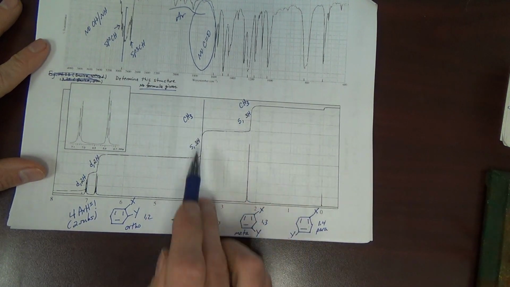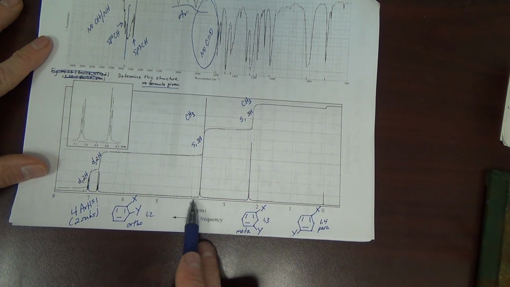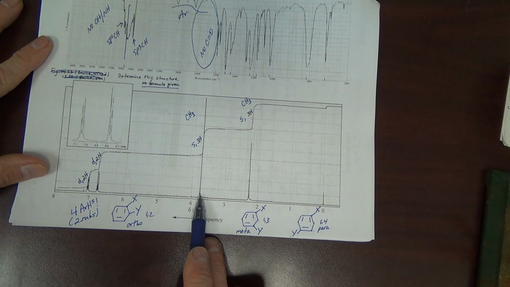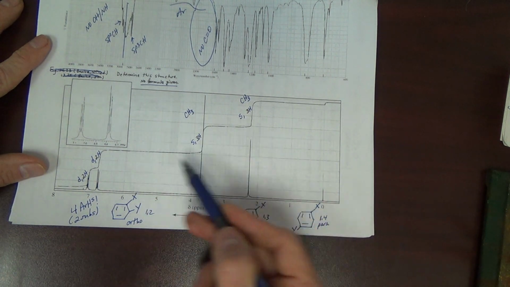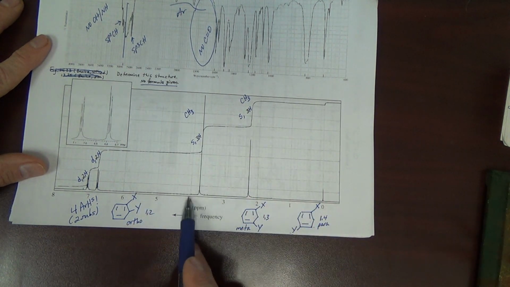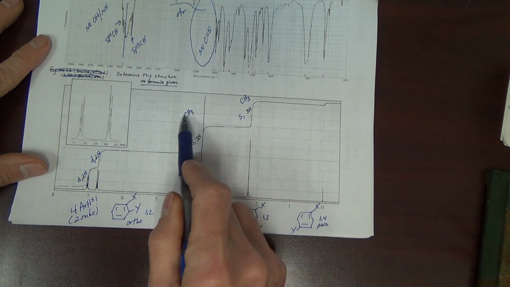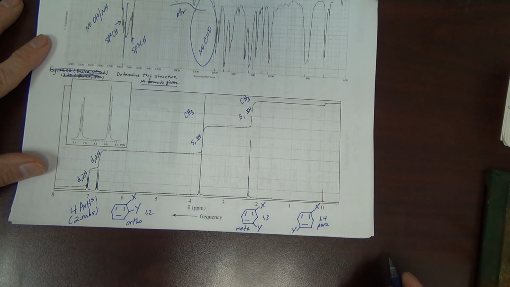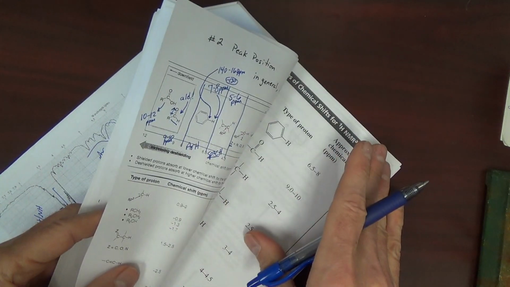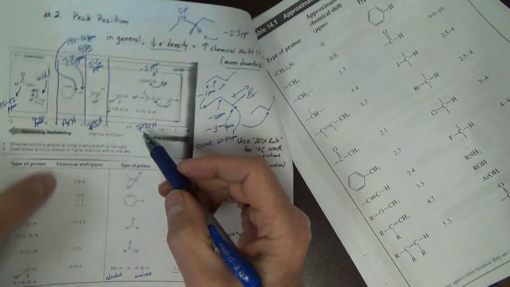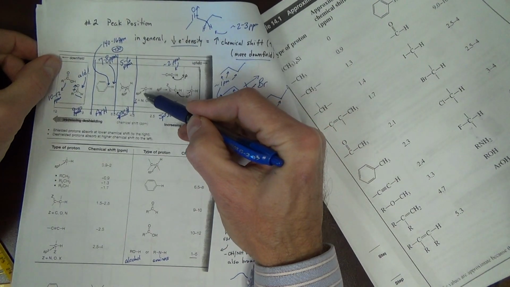One of them is more downfield. Now, this is in that 3 to 4 region. What would make this signal for this methyl so far downfield, almost 4 ppm for a saturated CH? All right. Right here.